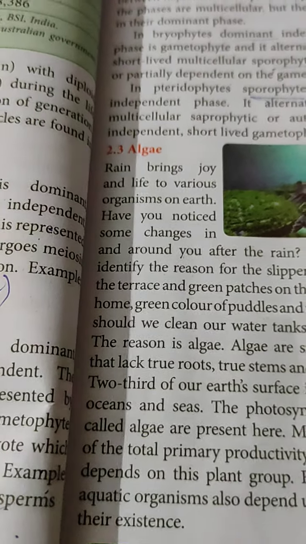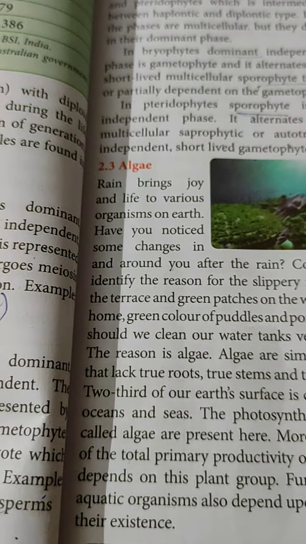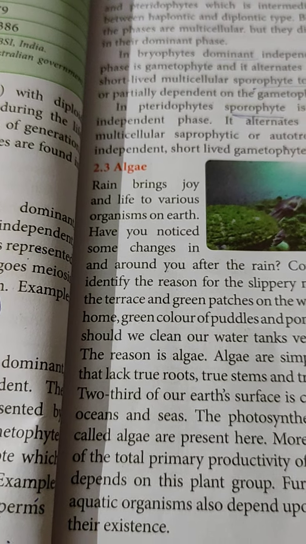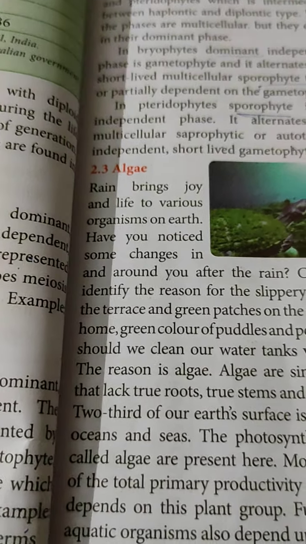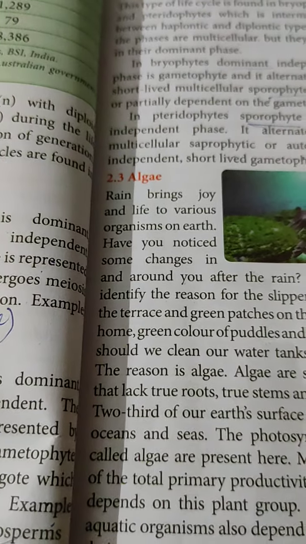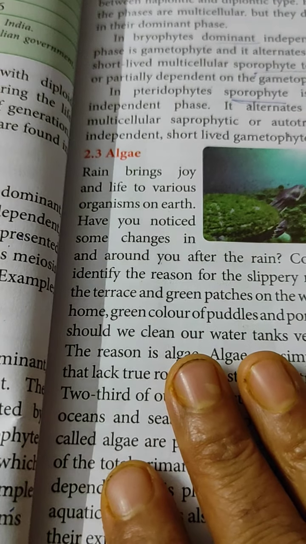Good morning, children. Now we will be discussing one by one: algae, bryophyte, pteridophyte, gymnosperm, angiosperms. Now algae. One introduction has been given. Here nothing is there to study.